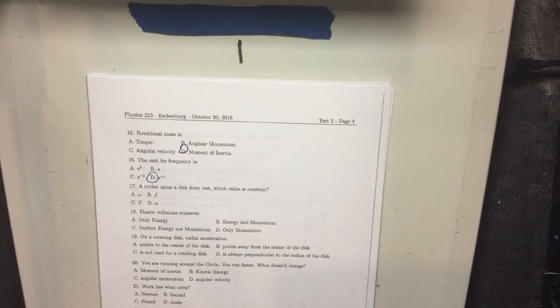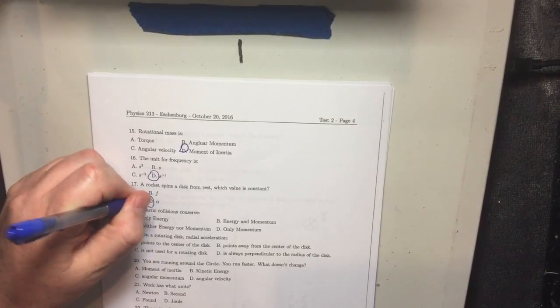So a rocket is applying a force to the edge of a disk. So the thing's spinning up. Does it have a constant omega? No, because the rotational rate's changing. Does omega in period change? Yes, because it's spinning up. The frequency increases and the period decreases, which means you've got alpha.